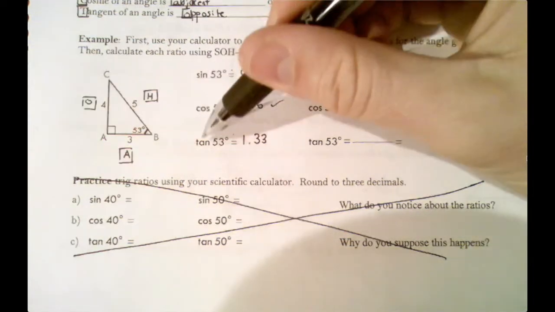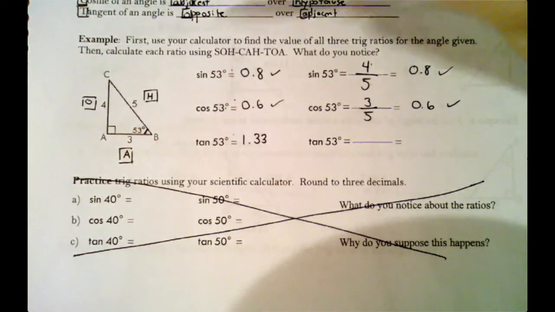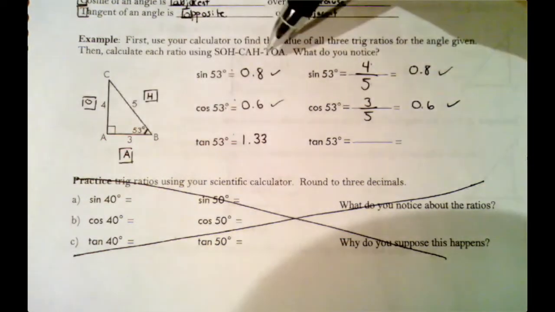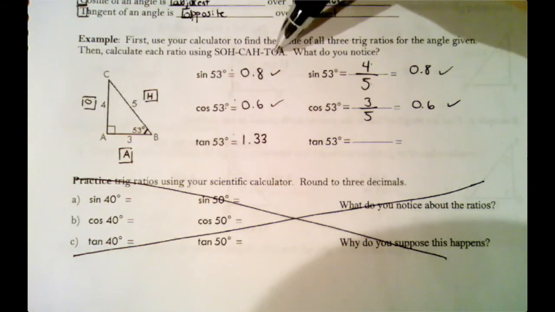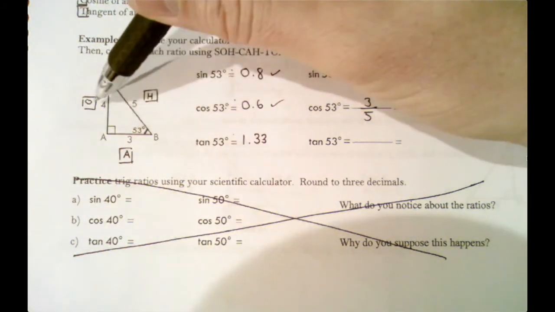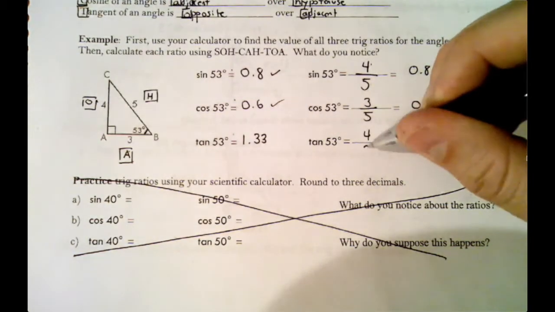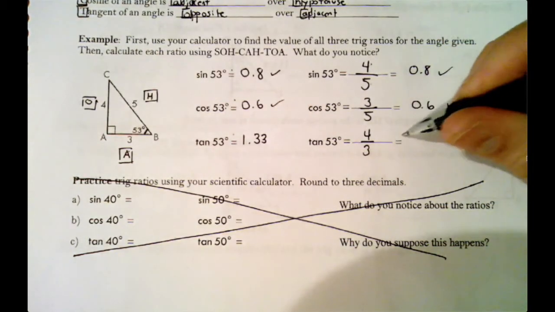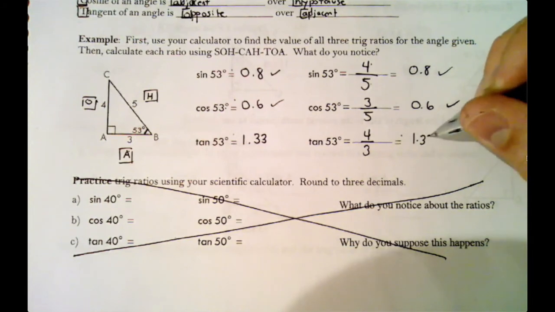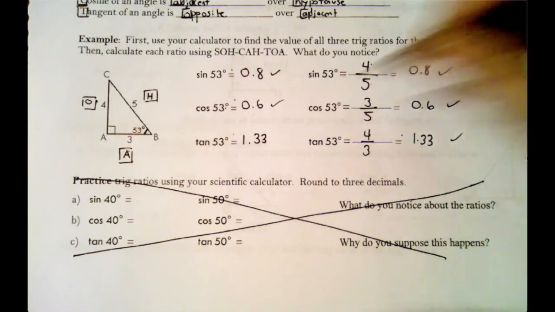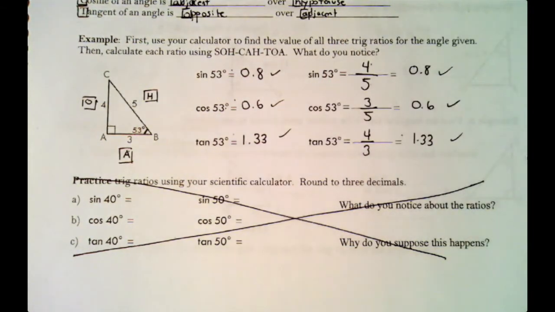Finally, tan 53. Tan is O over A. So O is 4, A is 3, 4 over 3. If I do that in my calculator, I get 1.33, which is the exact same thing as tan 53.